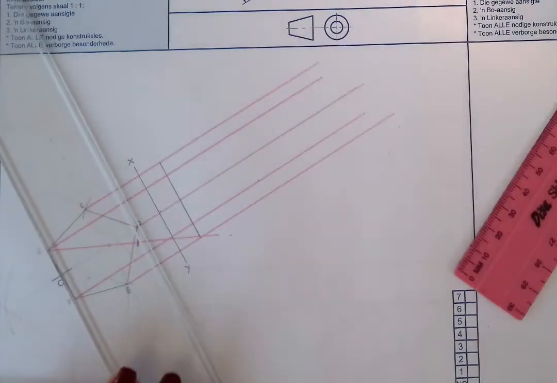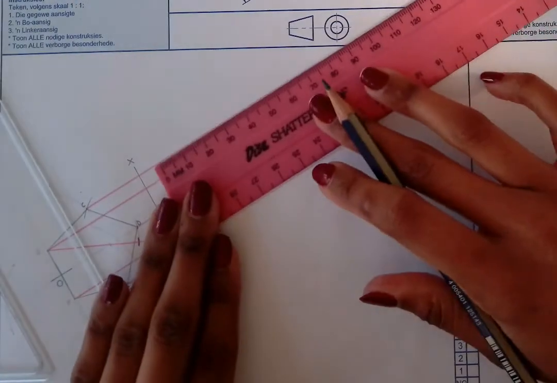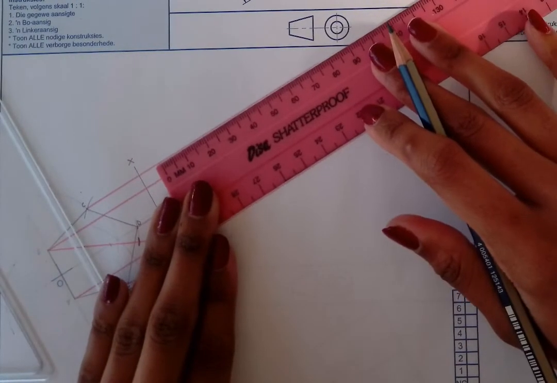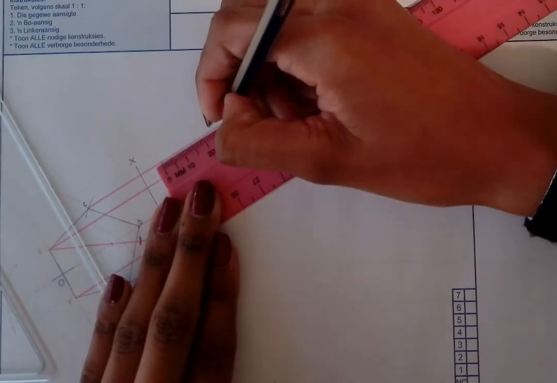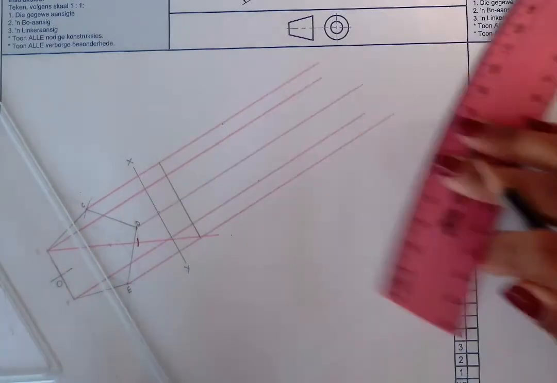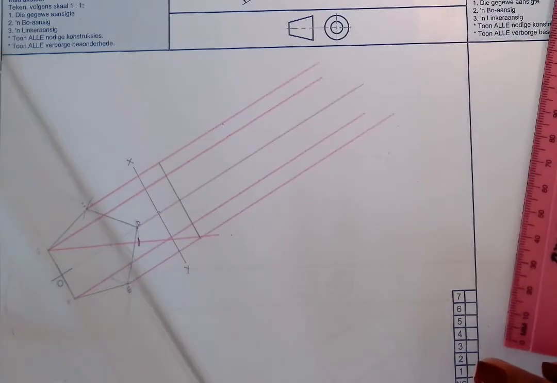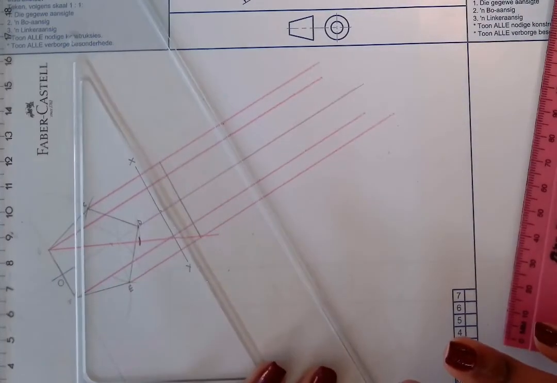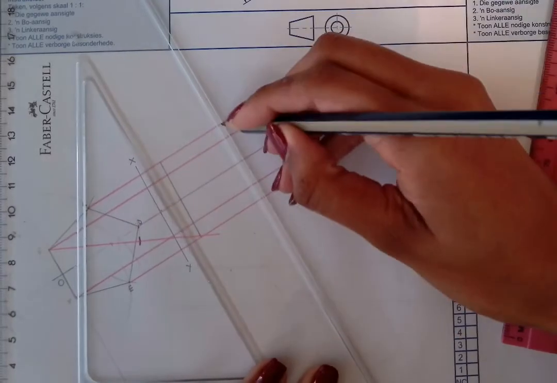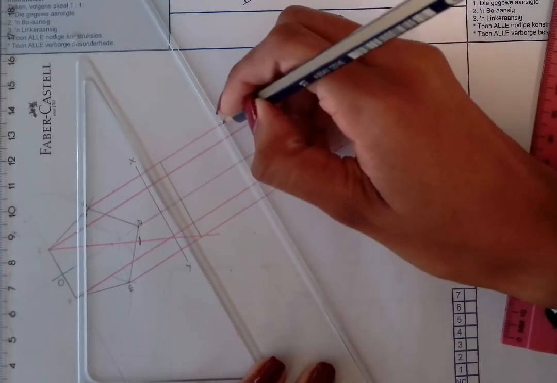And from there, you have the base, which is 30 millimeters long. Remember, this is a prism, so it is made out of rectangles and then 2 opposite pentagons.